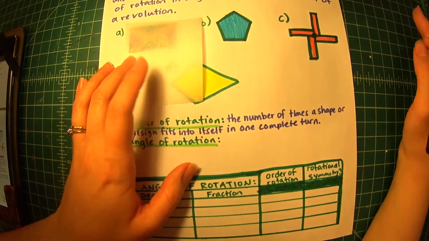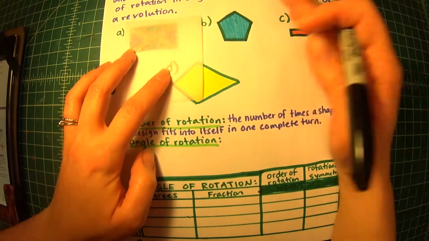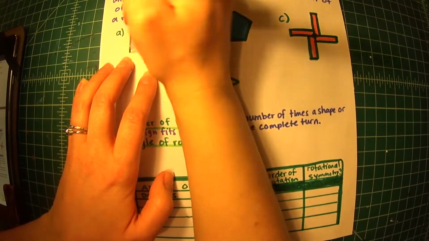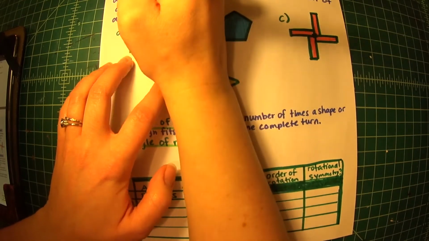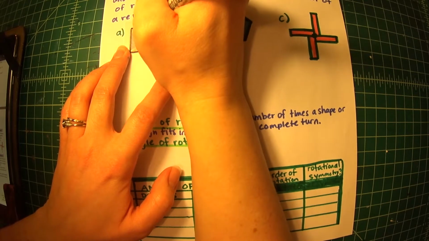So in order to determine my order of rotation, or in other words, the number of times this shape will fit into itself in one complete turn, I want to trace it through my tracing paper, or parchment paper in this case.